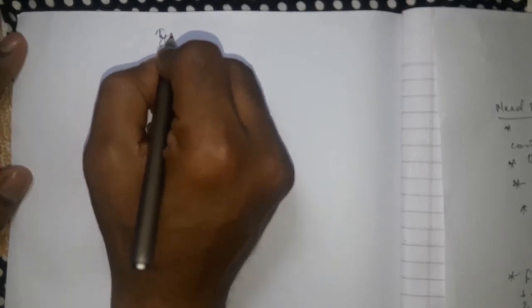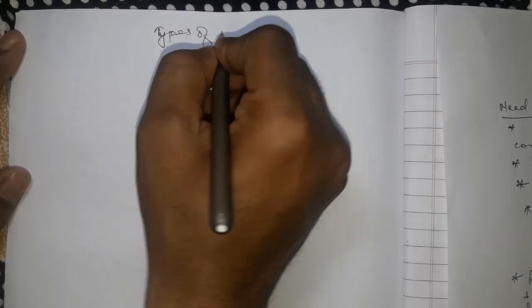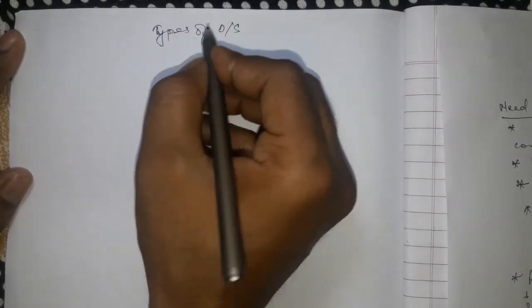Operating system, as you have seen, is a software which controls and manages the whole hardware and other application software. But operating system is also of different types. Can you name some of them? Types of operating system.